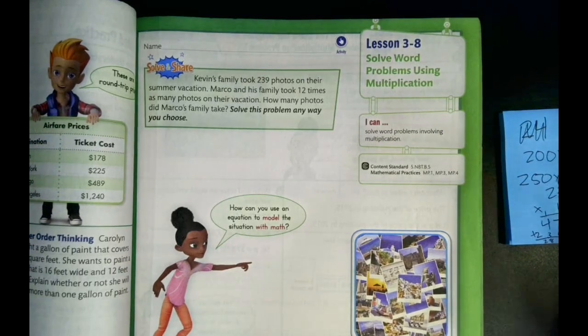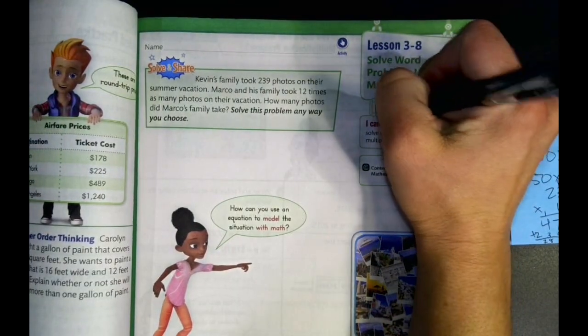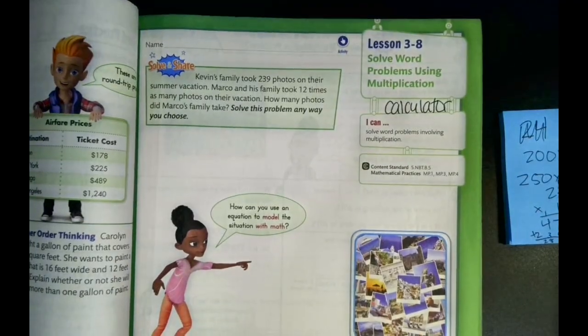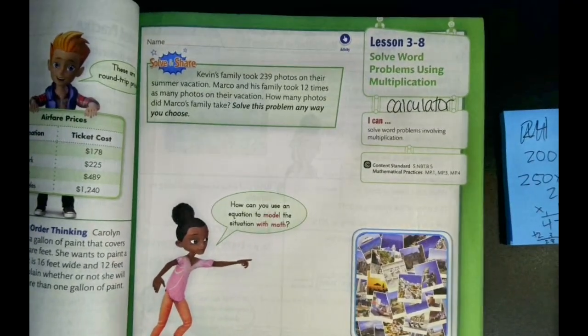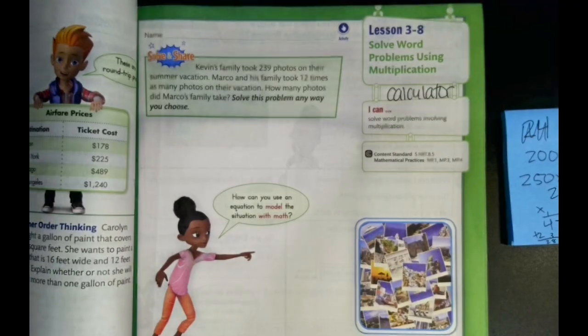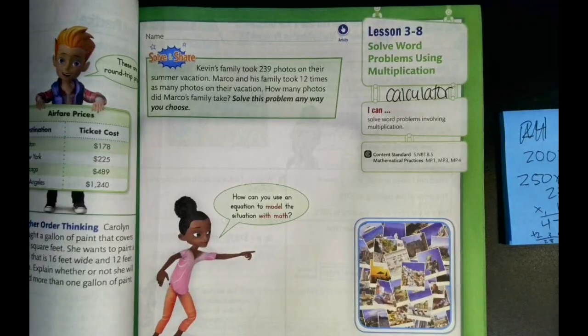All right, fifth graders, so this is lesson 3-8, solving word problems using multiplication. You are allowed to use a calculator on this lesson, because I think it's a little bit faster sometimes. But because I want to show you how to do the multiplication, I'm going to just do it on paper, but feel free to grab a calculator if you would like one.